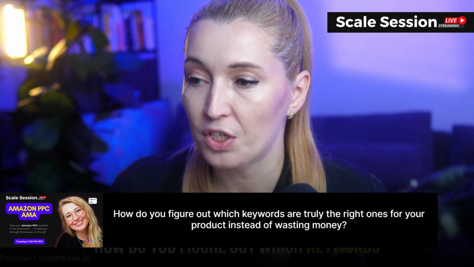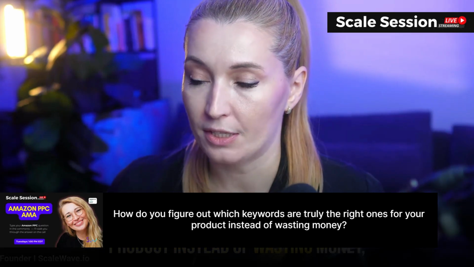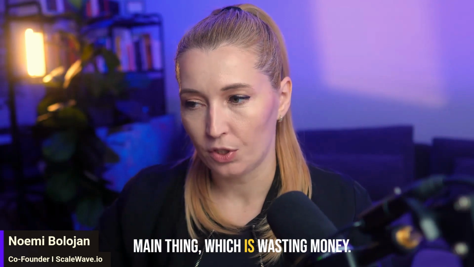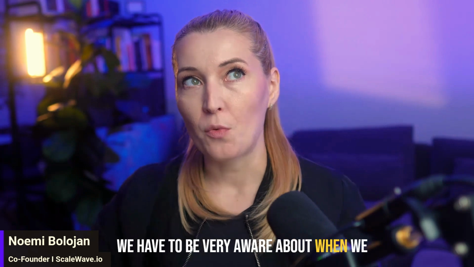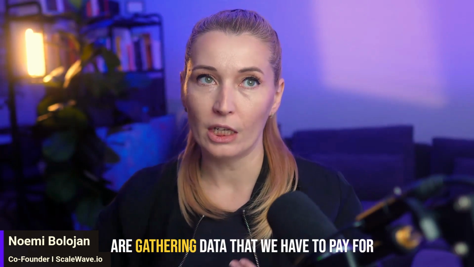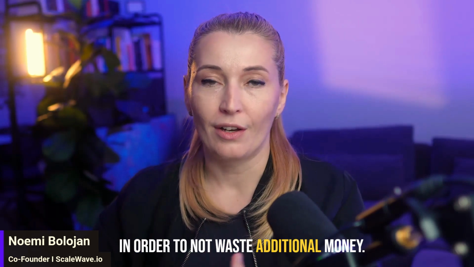How do you figure out which keywords are truly the right ones for your product instead of wasting money? Great question, because it has one main thing, which is wasting money. We have to be very aware about when we are truly wasting money versus when we are gathering data that we have to pay for in order to not waste additional money.